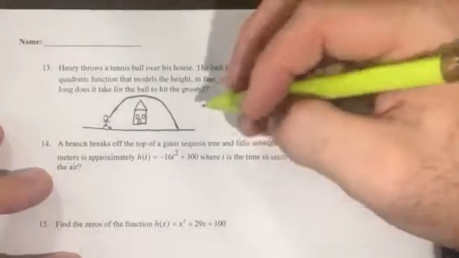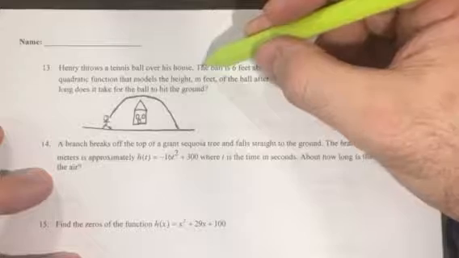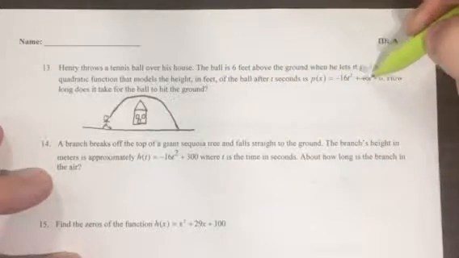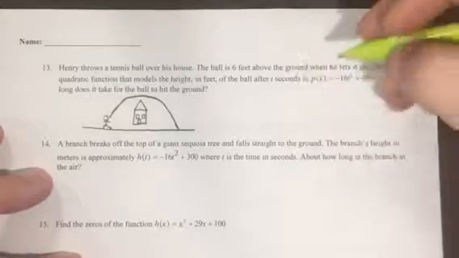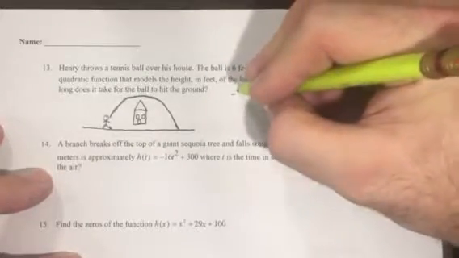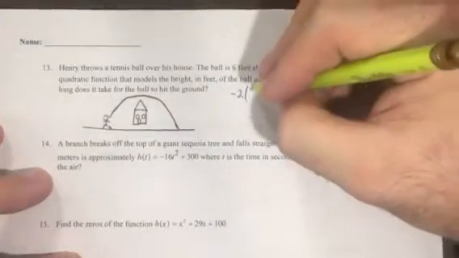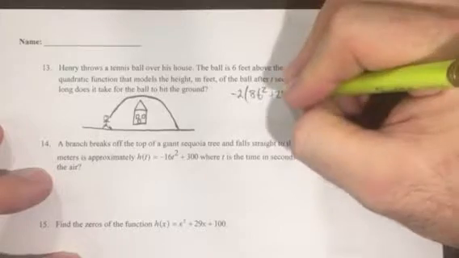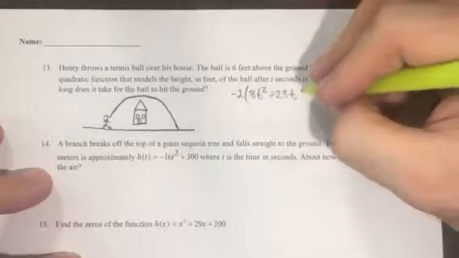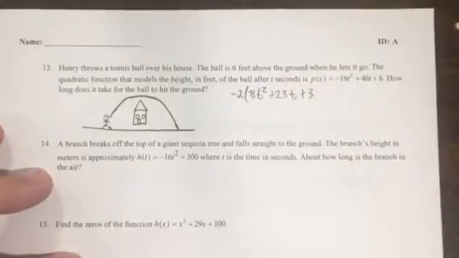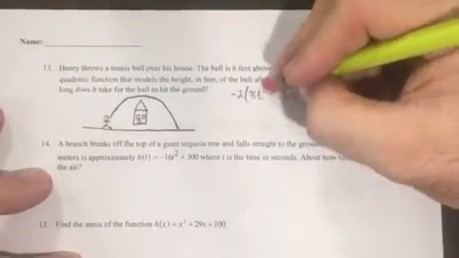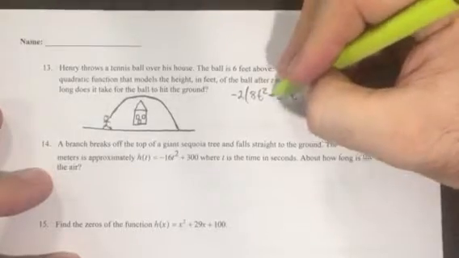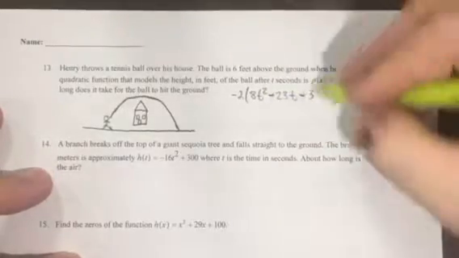So I have this equation. Now I know 16, 46, and 6 all share a 2. So I can factor out a negative 2. I have 8t squared plus 23t plus 3. Oh, but I took out a negative. I'm sorry. So that's going to be negative, and that's going to be negative.